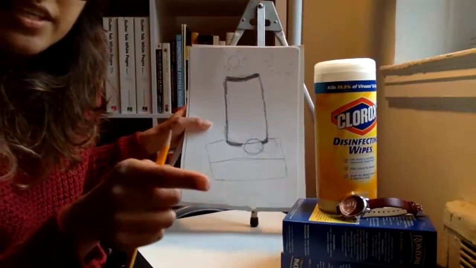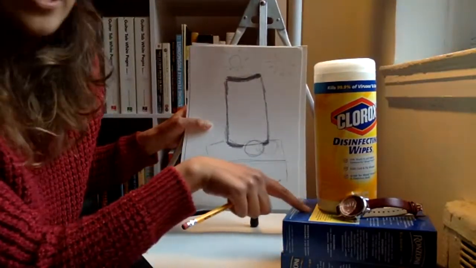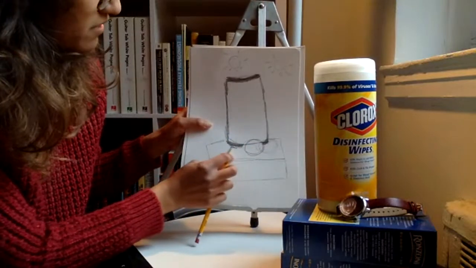And then I see that there's some more shadows down here, so I can add a little bit more shading.